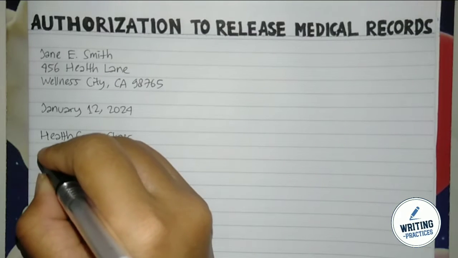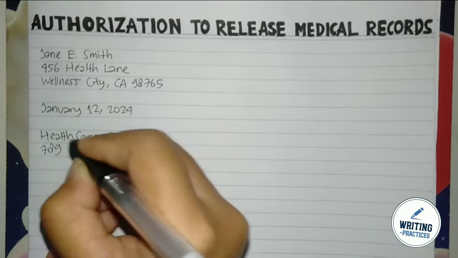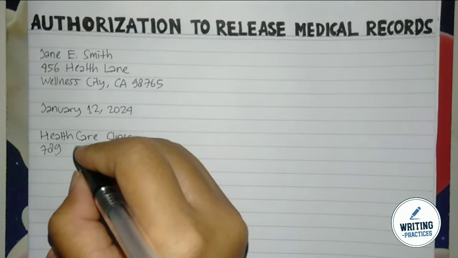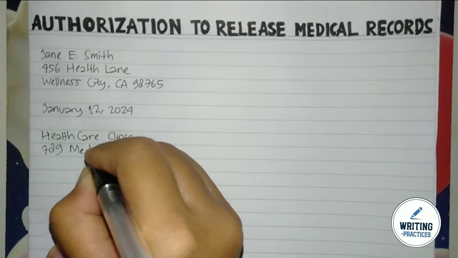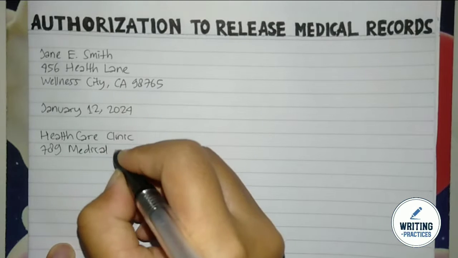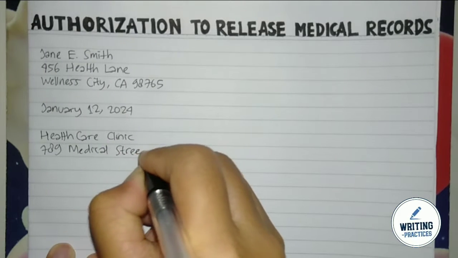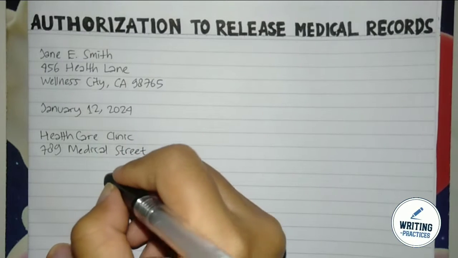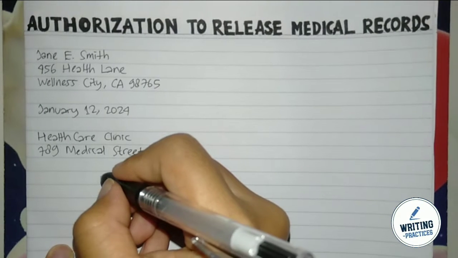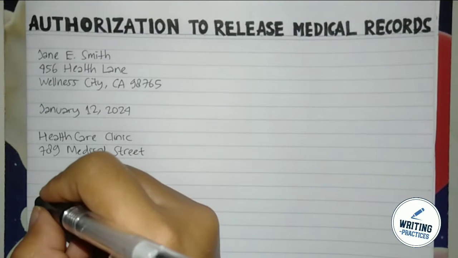Check this out. First of all, you need to write your information as a sender. You can start with your full name. And then, write also your home address. Next, write the date of the letter. Here, you may use the format of month, date, and year.